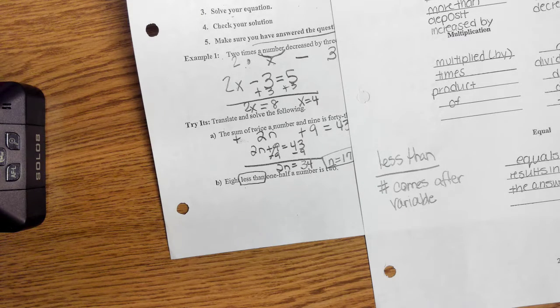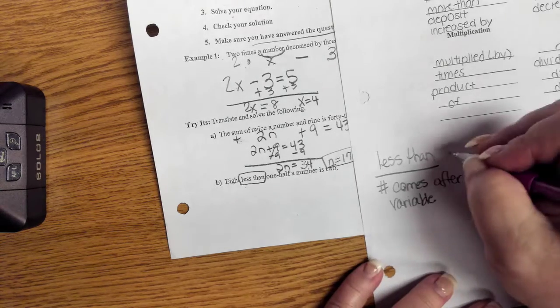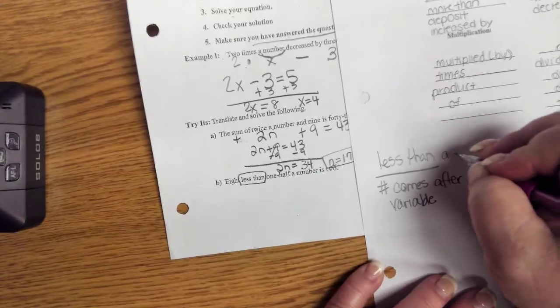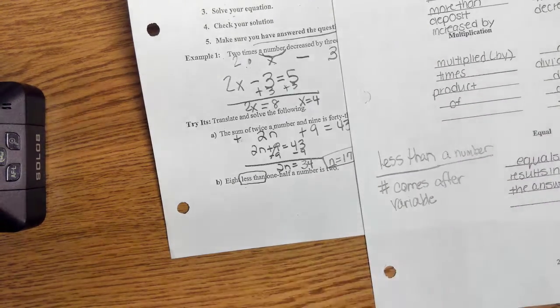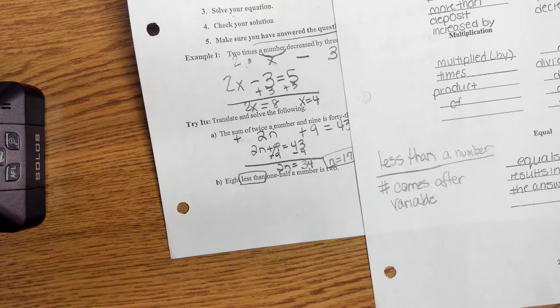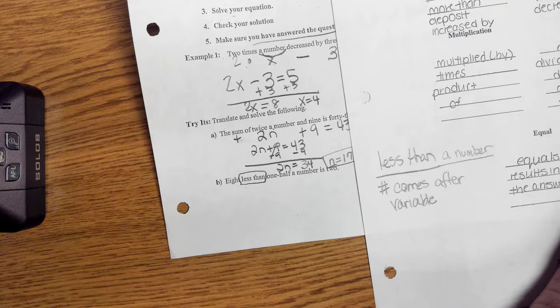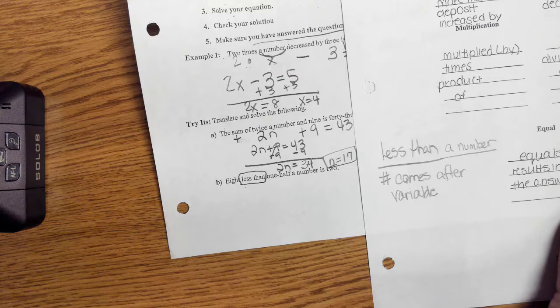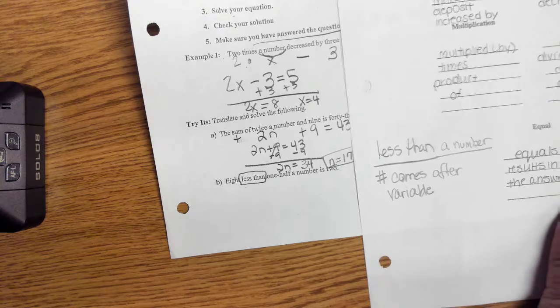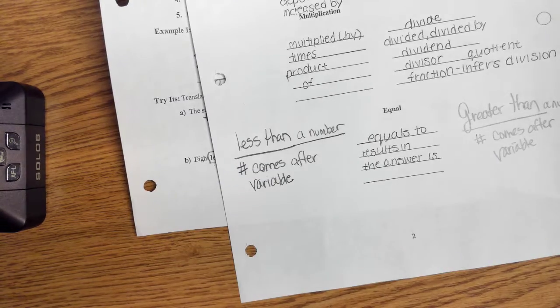When it says 8 less than a number, okay? A number, less than a number. Let's do it that way. Okay, we'll add that part on it. So it's the language, and so that helps you with the order that you need things. Greater than a number. Same thing for greater than. Number comes after variable. Okay? All right, number comes after variable.